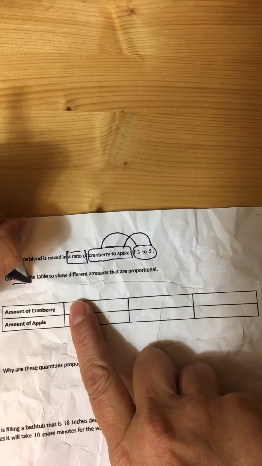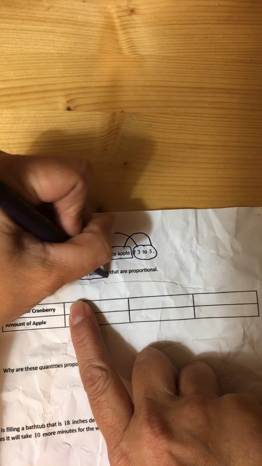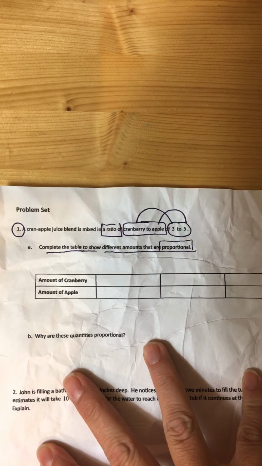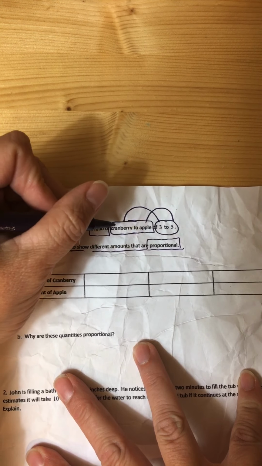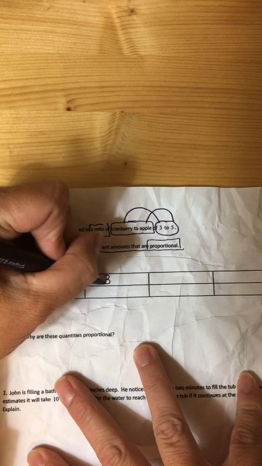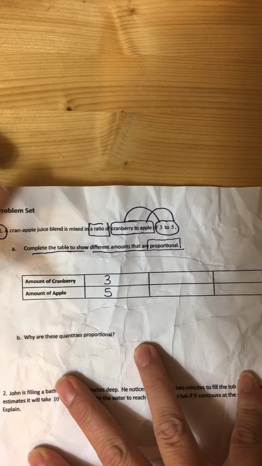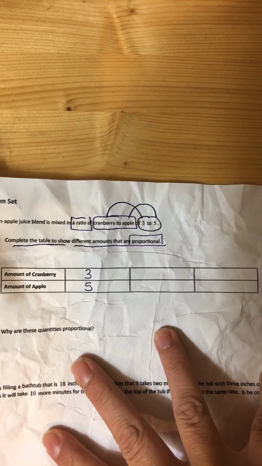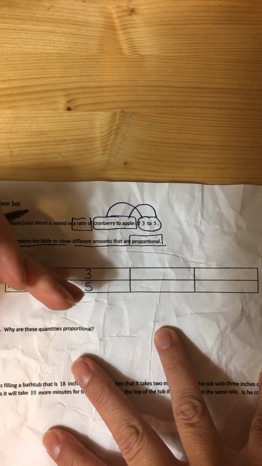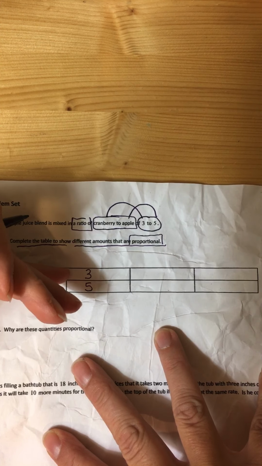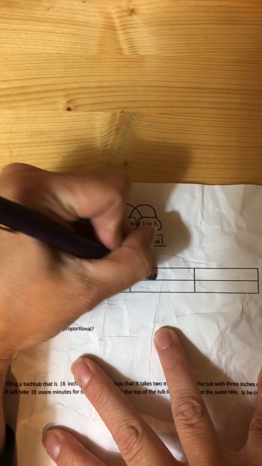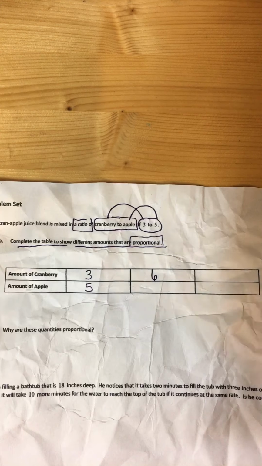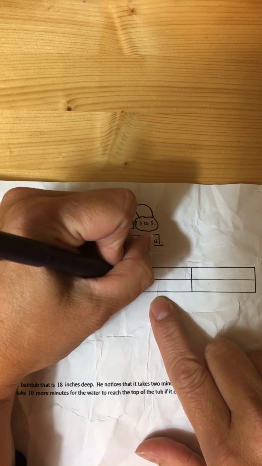So let's complete the table to show different amounts that are proportional. So you're getting information into the table that needs to be proportional. So cranberry, remember, is the 3 parts, and apple is the 5, so I'm just going to use that one that was given to me. And then I can use what I know about ratios and making equal ratios by just doubling them out. So if I take 3 and double it, that's 6. So if I need twice as much cranberry, I would need twice as much apple.